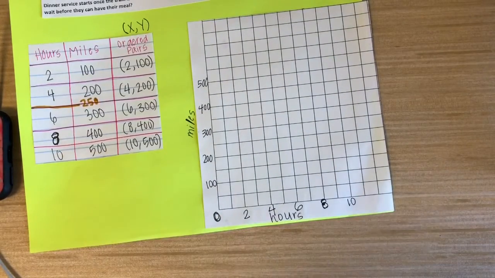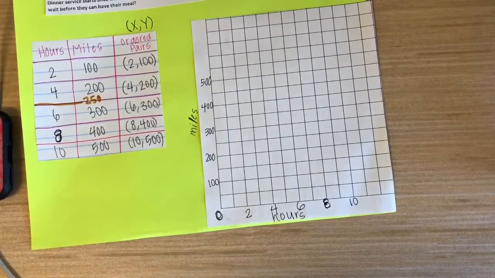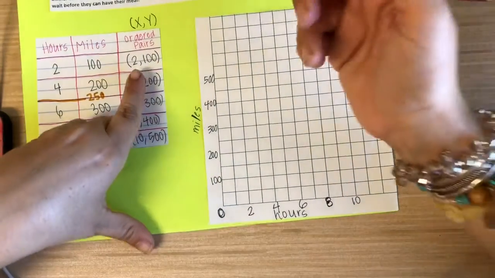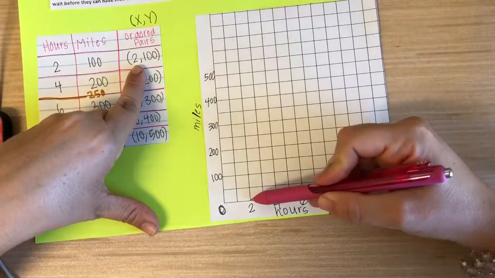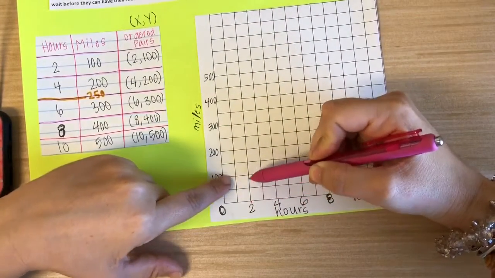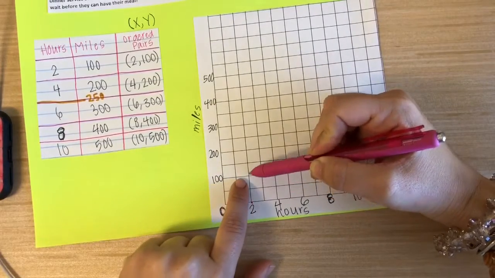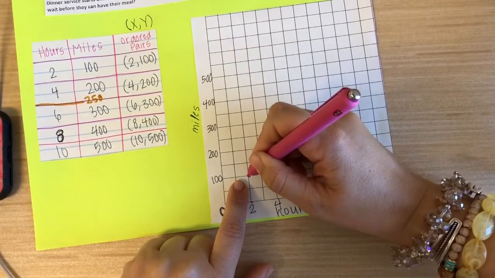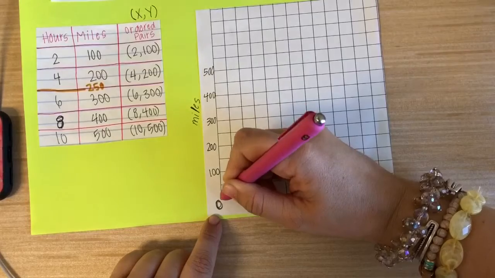So we're going to go ahead now and plot our first ordered pair on our coordinate plane. Our first ordered pair is 2 hours. So I'm going to find the 2, and I'm going to go up to 100 miles and see where they meet right here. So I'm going to plot a point right there. I could also start at 0, 0.